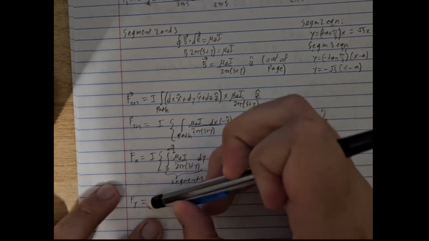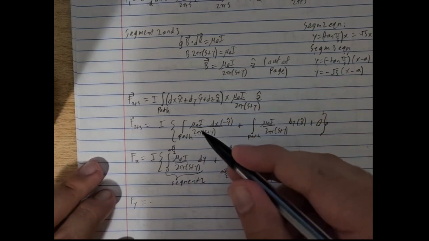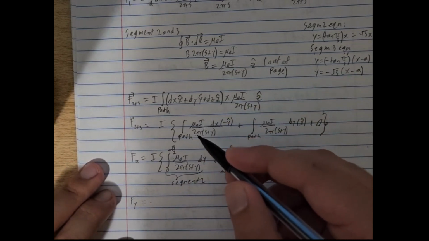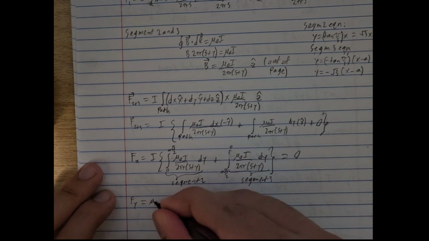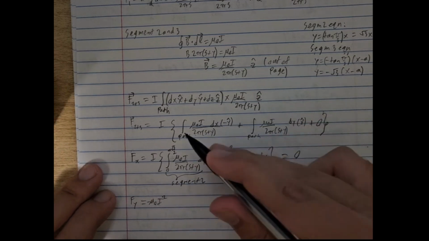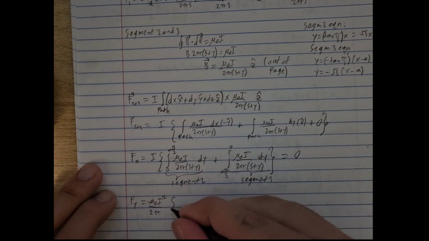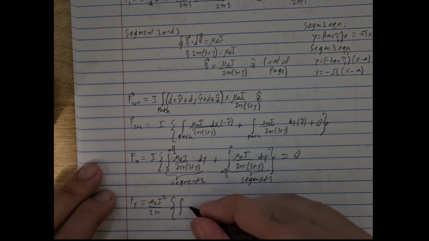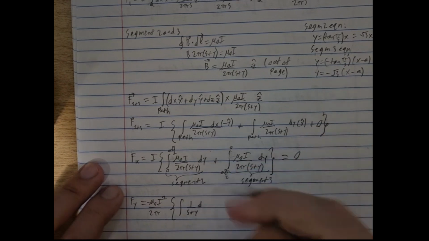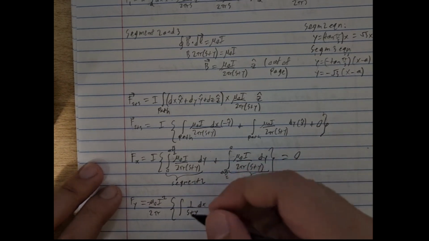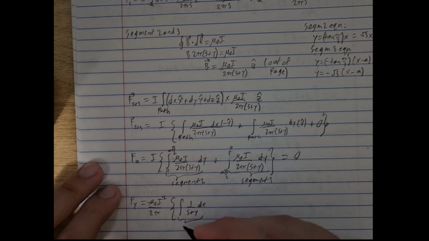For the y component, we can take the mu naught I over 2 pi out, just because they're all constants. And since we already have an I, we're going to get an I squared. And there's also a negative here in this y component, which means we can take that out too, out of both segments. That's going to be times 1 over s plus y dx, and this is going to be for segment 2.